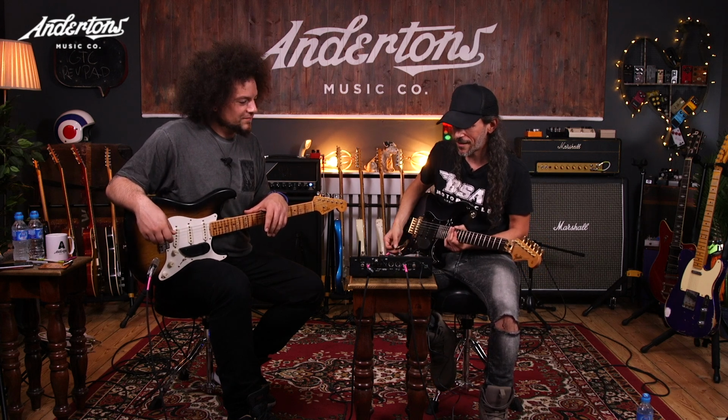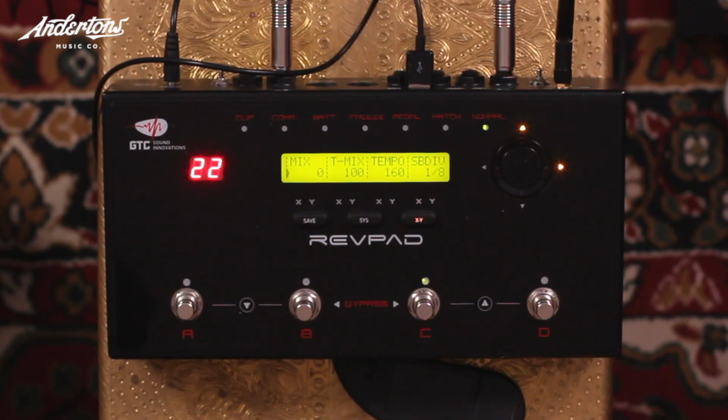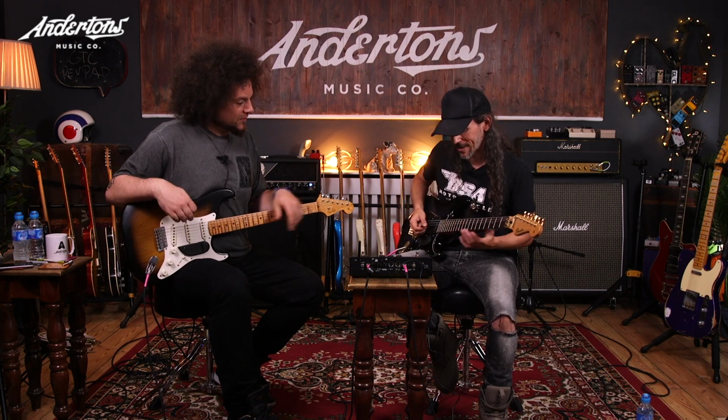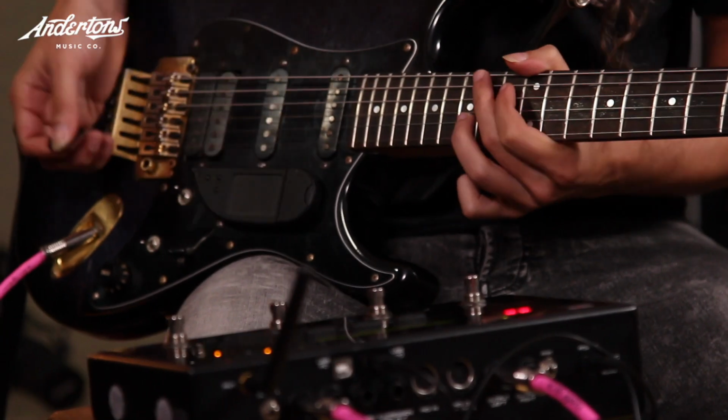This is what we call the virtual whammy bar, because you have a vibrato here. Okay. And when I assign it this way, you see the mix is on 0, the touch mix is on 100. So when you touch, that's when the effect happens. Exactly. Right, okay. So I can go and have a Floyd Rose, right?